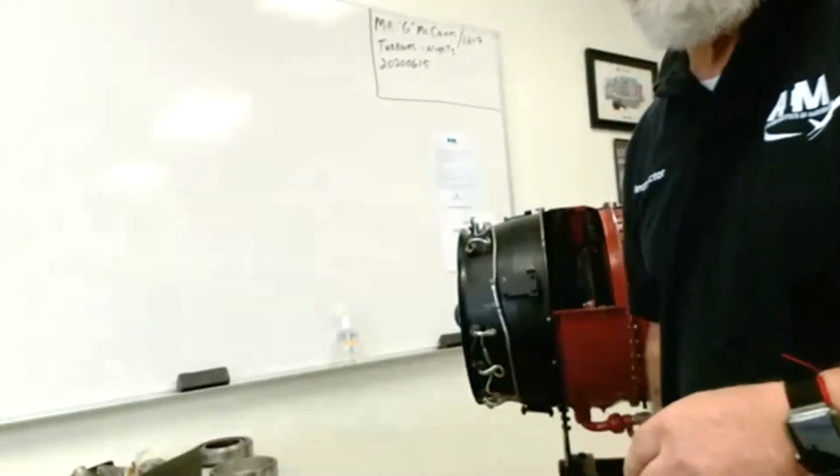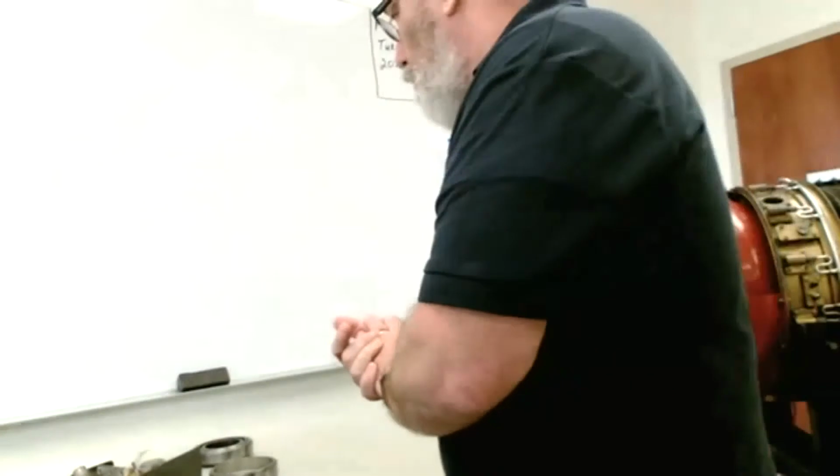I think that is all I wanted to cover. I didn't want to get in too much detail. Quick review on bearings. Two main types. Let me just get this engine out of the way. Just talk to you for a minute.